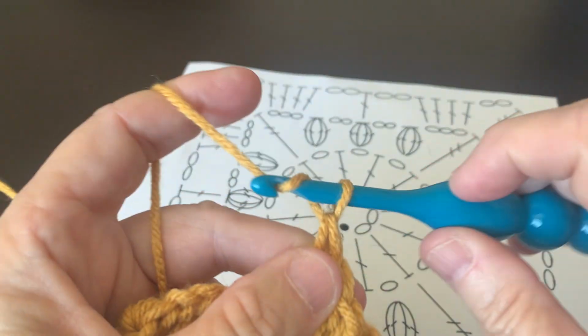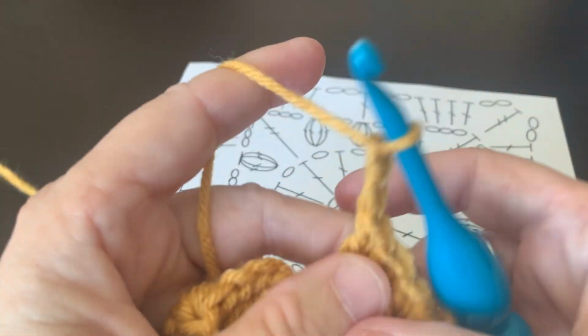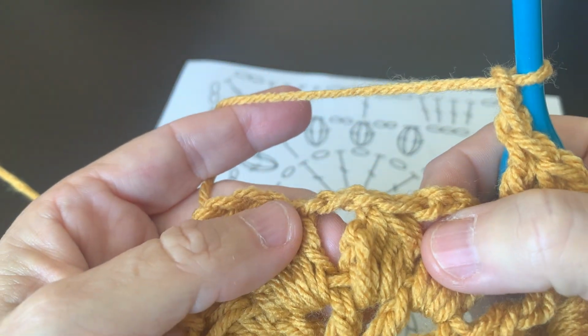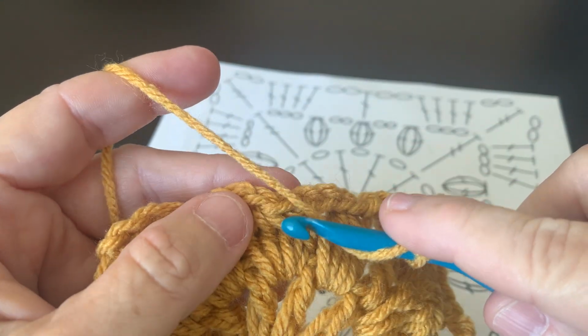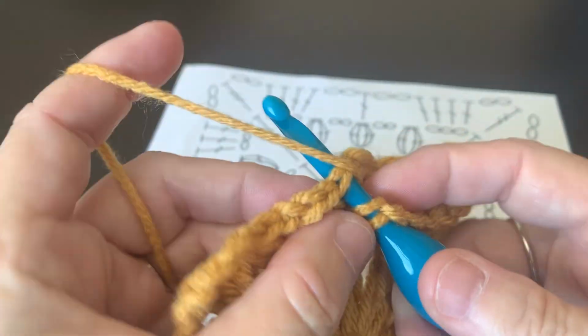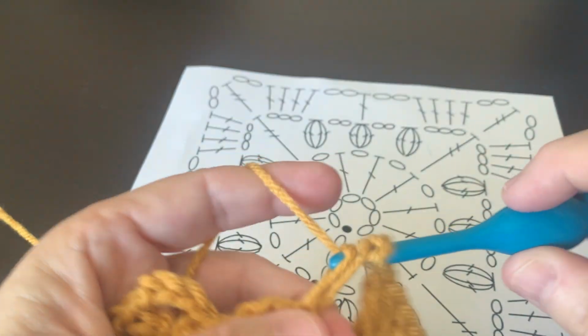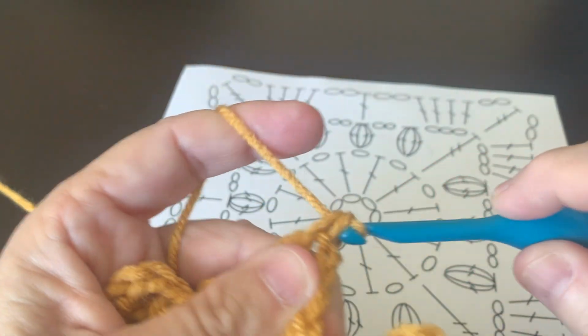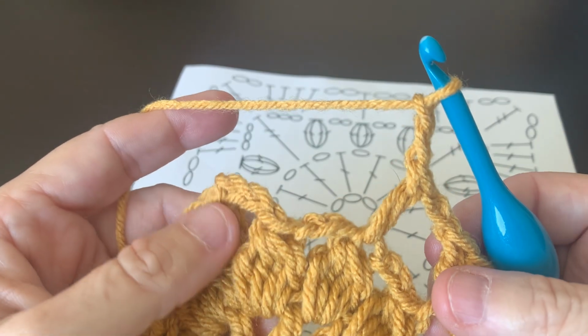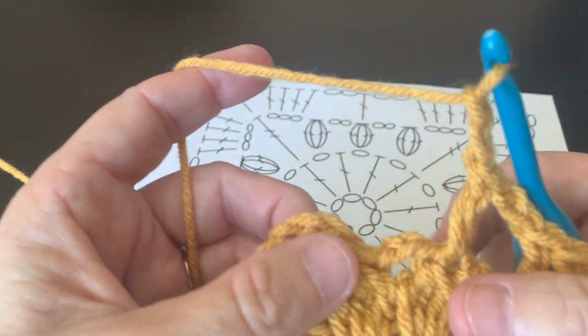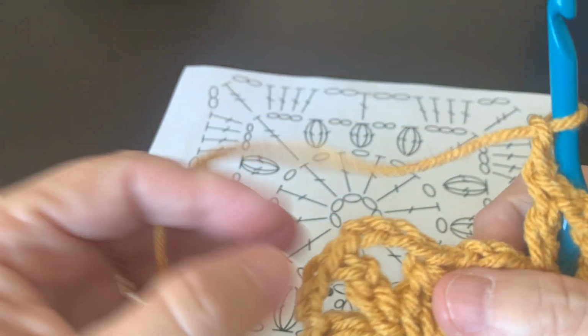Okay, chain 2. We're going to come to the cluster right here in the middle of the row, work a double crochet, exactly as the pattern is telling us to do. Chain 2, right? I beg your pardon. And now, here's our chain 3.